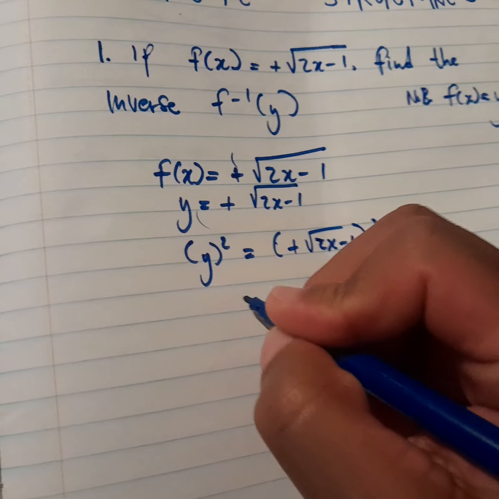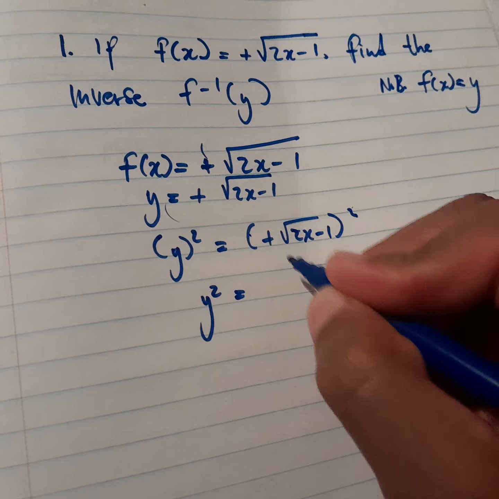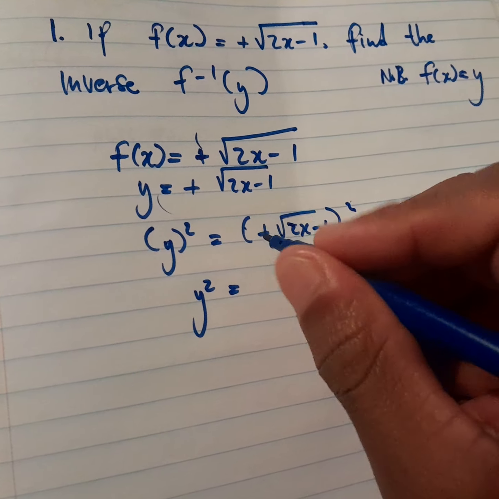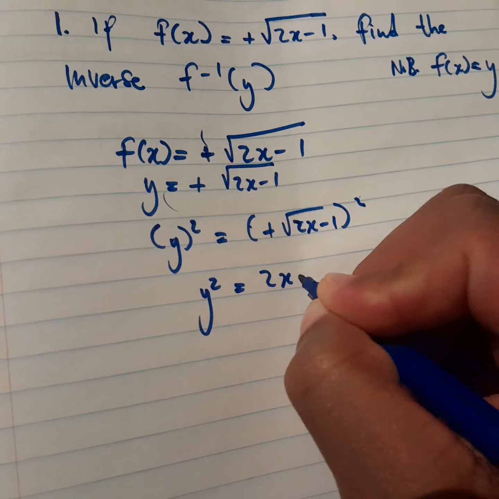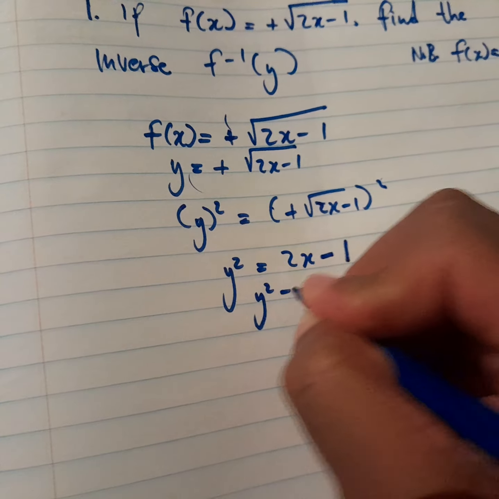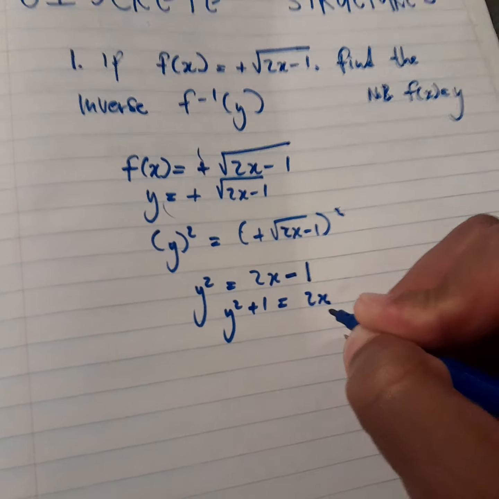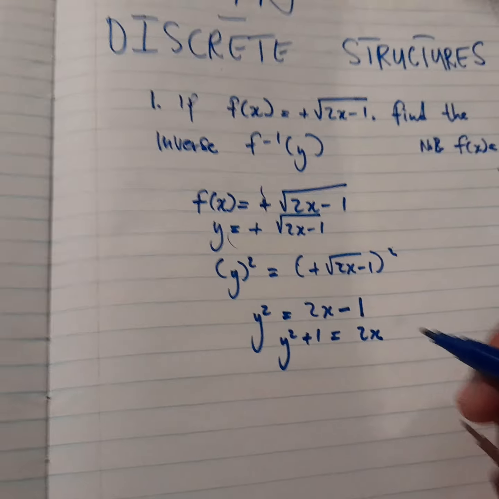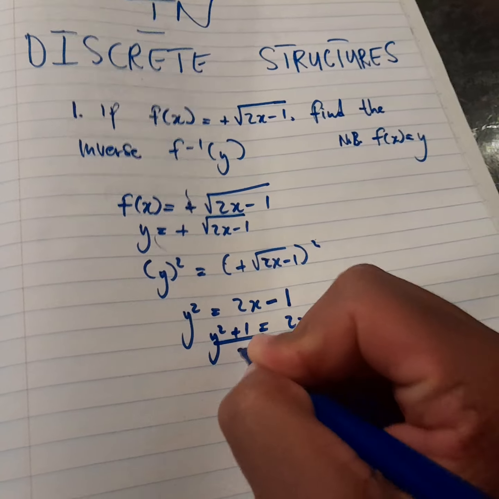Therefore, here we'll have y squared, which is equal to 2x minus 1, because the root is cancelled by the square. Then you say y squared plus 1 is equal to 2x. Here we are trying to make x the subject of the formula, so you divide both sides by 2.